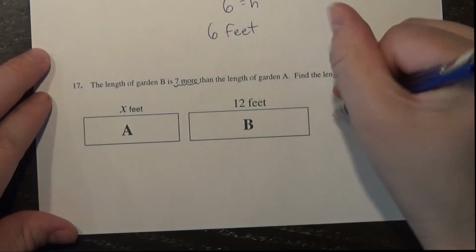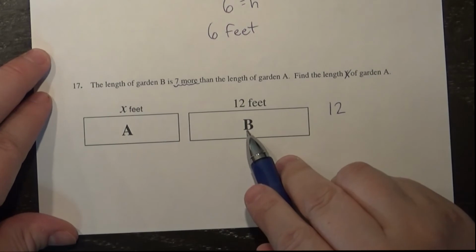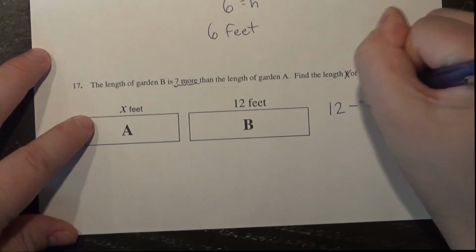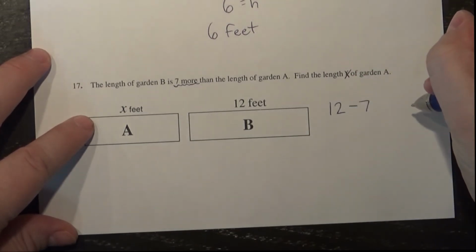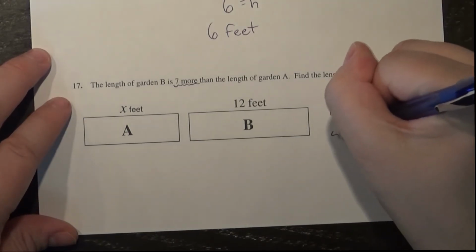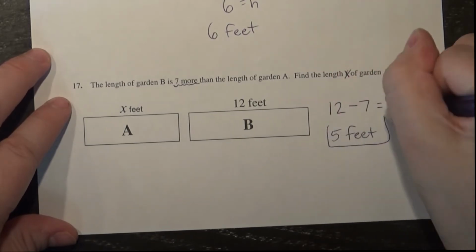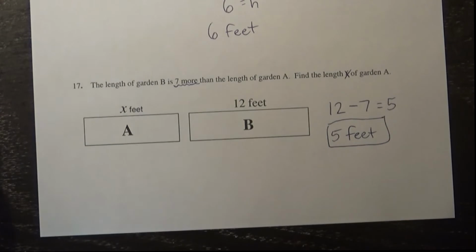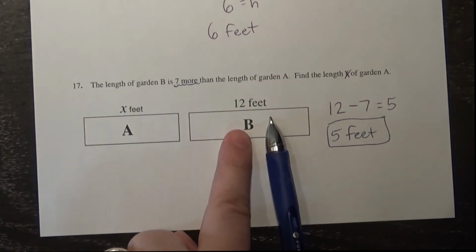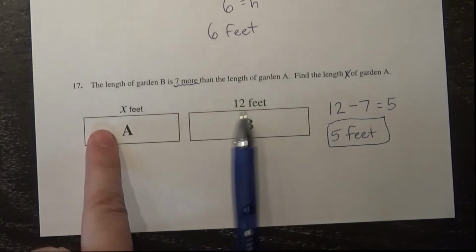Well, to do that, I can just say 12, the length of garden B. Since I know that this is 7 more than this, I want to think inverse operations. I'm going to subtract 7 away from it. So 12 minus 7, that's going to give me 5. So garden A is 5 feet. That was so easy. And all I had to do was just read it. Again, they give you the diagram to try to help you out. But really the key there is that word 7 more. We know 7 more. This is 7 more. So this has got to be 7 less than 12. Hey, check it out. We have completed part 1 of our test.